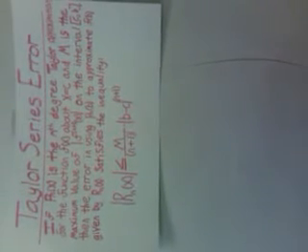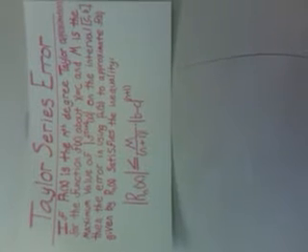Then the error in using Pn of b to approximate f of b, represented by Rn of x, satisfies the inequality: the absolute value of Rn of x is less than or equal to M, the maximum value of our n plus 1th derivative of f of x, over n plus 1 factorial times the absolute value of b minus c to the n plus 1 power. And this inequality will tell us the maximum amount of error we can have in using a certain degree polynomial approximation for a given function.